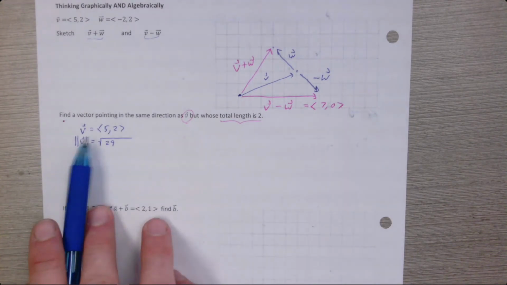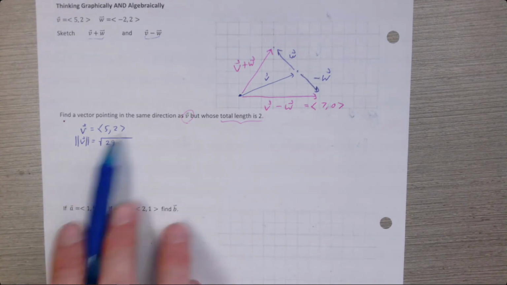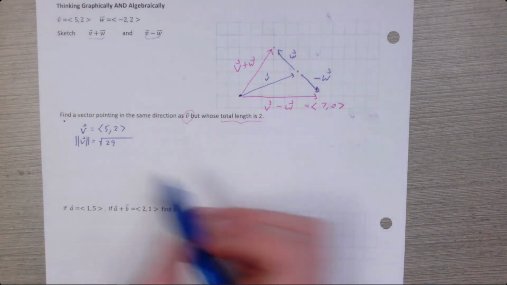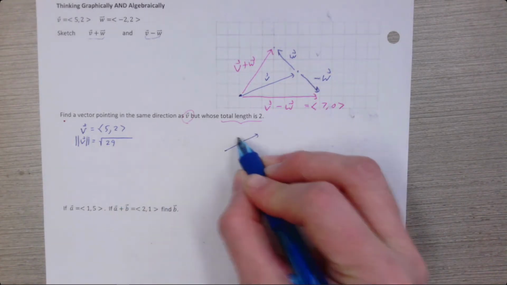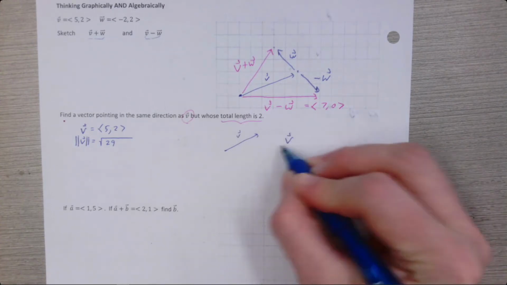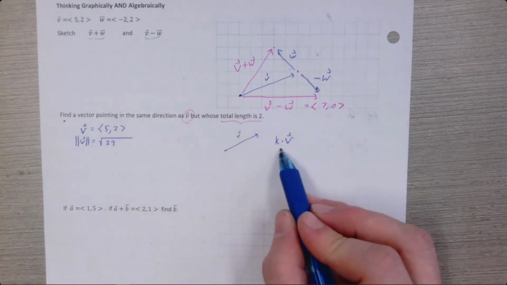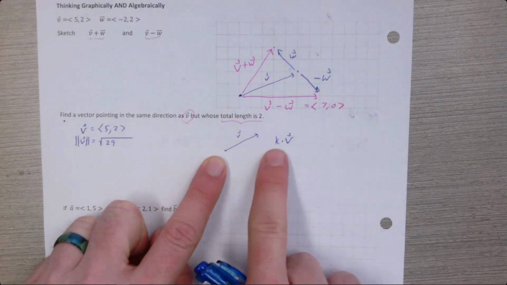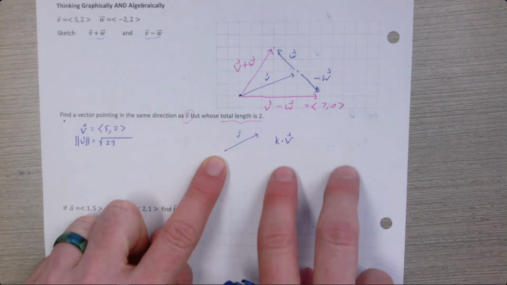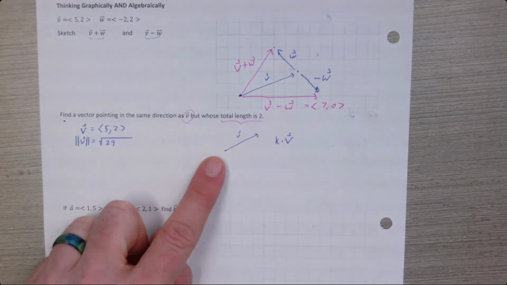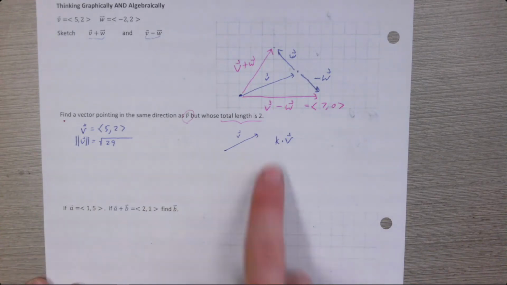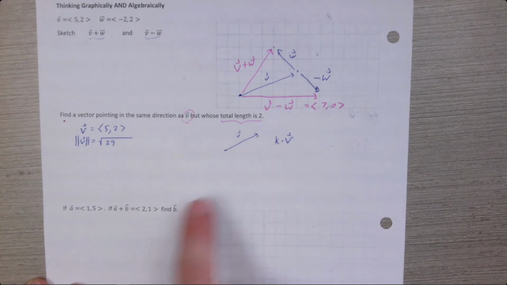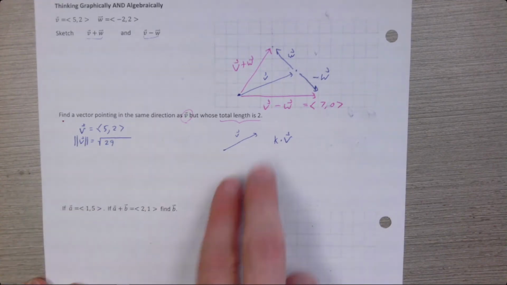So the v vector is 5, 2. The magnitude of v is the Pythagorean theorem applied to this, so it's root 29. What if I want v to point in the same direction? So here's v. If I multiply v by any scalar, what that literally does is scale it. So it will either make it longer or shorter, but because you're applying the same scale factor to x and y, it's still pointing in the same direction no matter what scalar you use. So I've got to figure out what number I could multiply my vector by so that when I apply the Pythagorean theorem, its total length is 2.